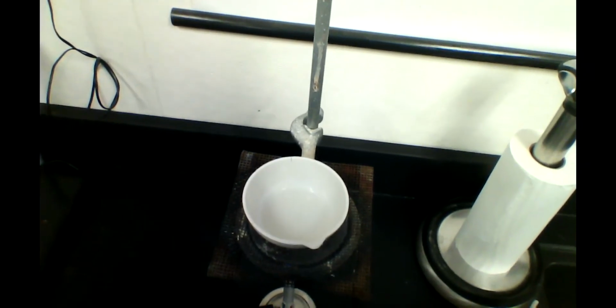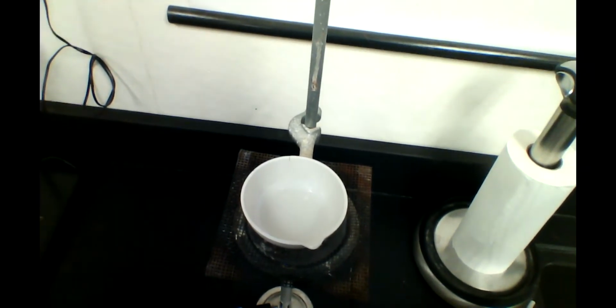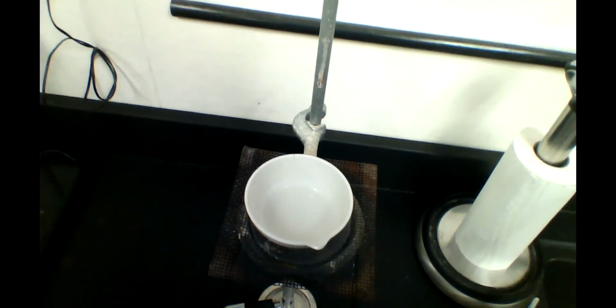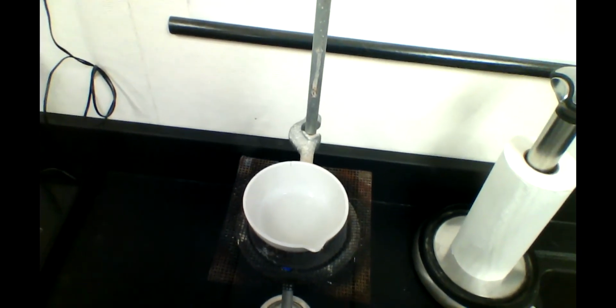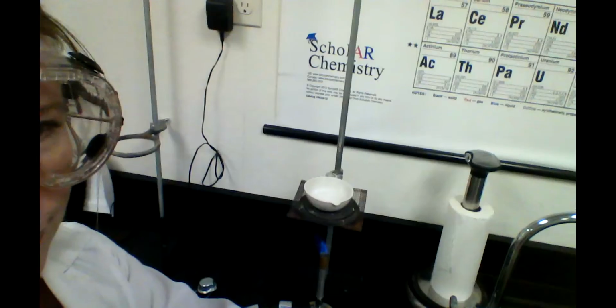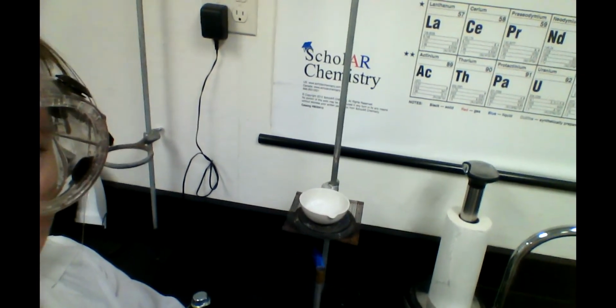Okay, I wanted you guys to see that the salt water in the evaporating dish came to a slow boil, and you could begin to see crystals of salt forming around the ring. And we're going to keep heating it until all of the water has boiled off. Okay, and we are down to the very end.